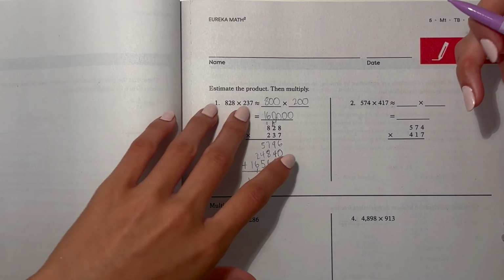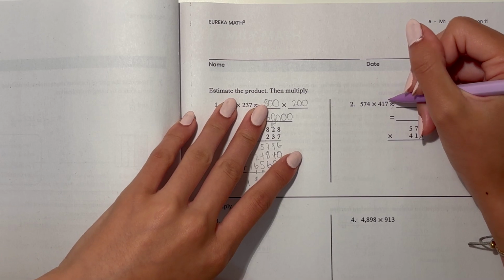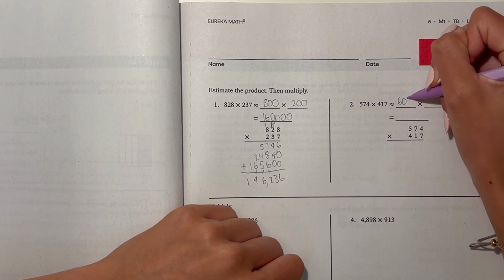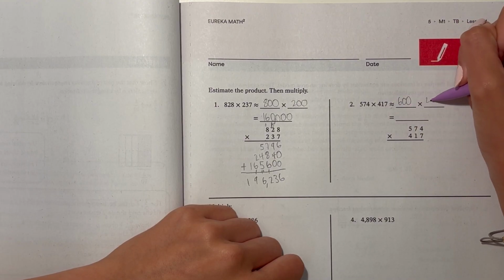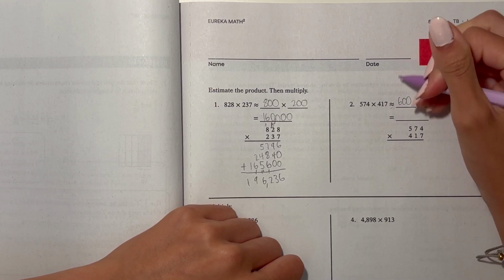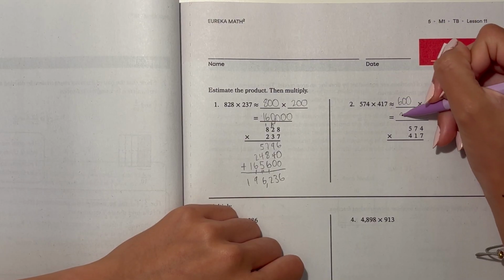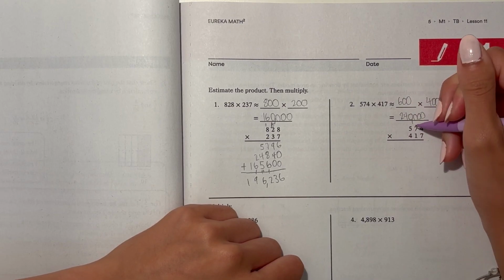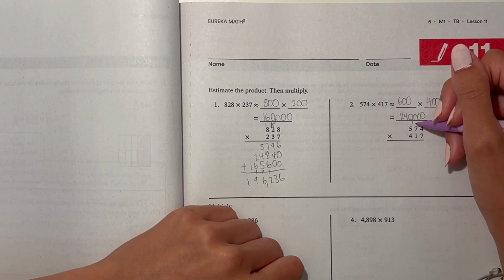Alright, and number 2, 574 times 417. We can round 574 up to 600, and then 417 down to 400. 600 times 400, that's 240,000. Alright, so now let's do our standard algorithm.